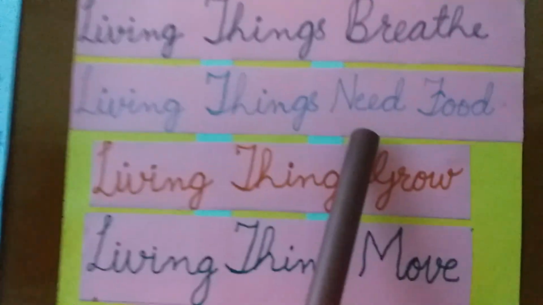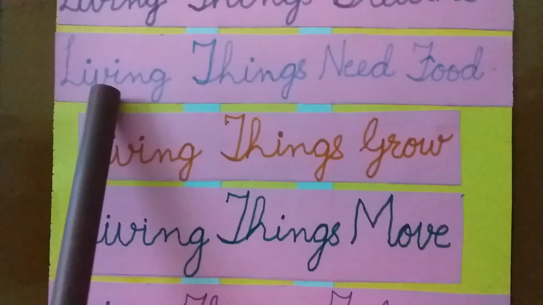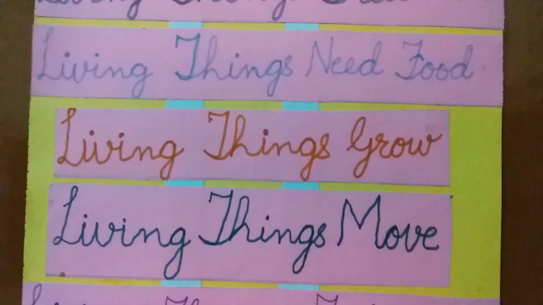Now, we'll move on to the second characteristic of the living thing. Living things need food. All living things need food to live, to get energy. Now, first we'll consider human beings because we are the superior most creation of God.